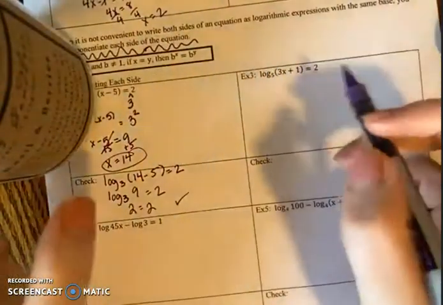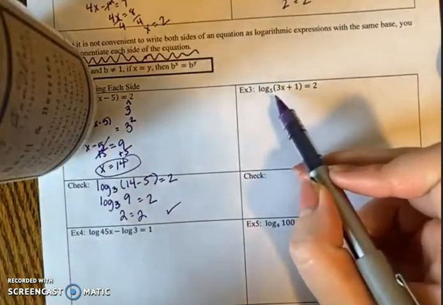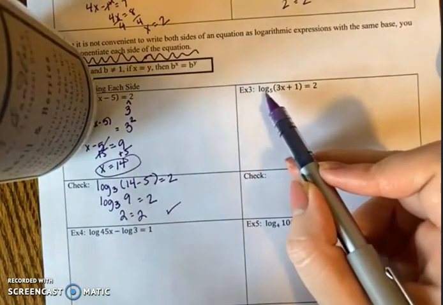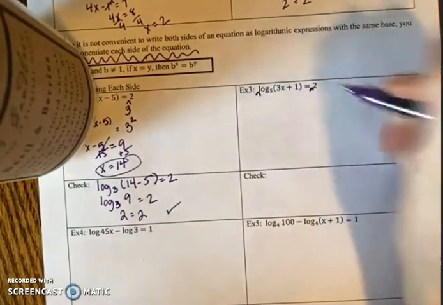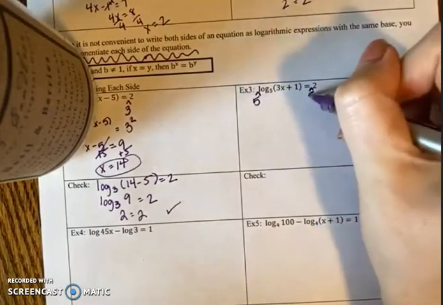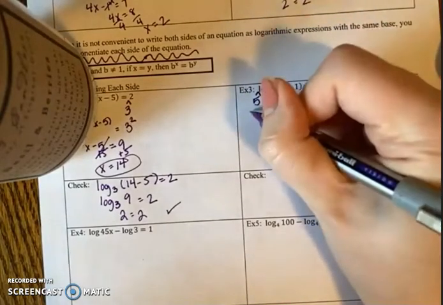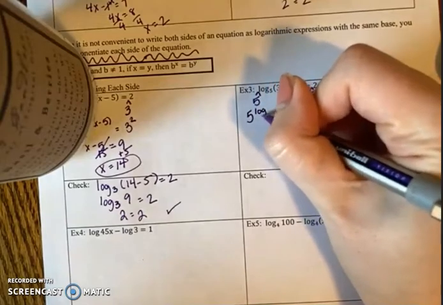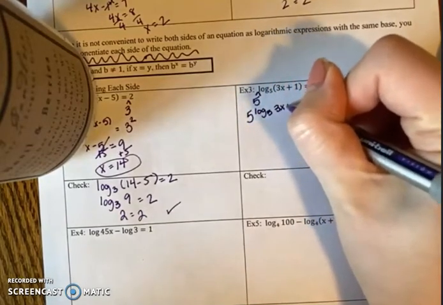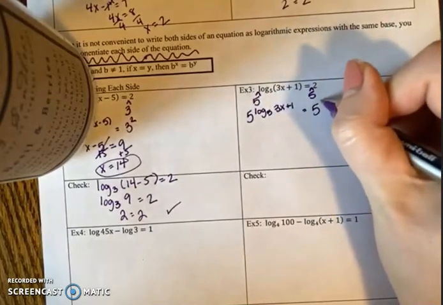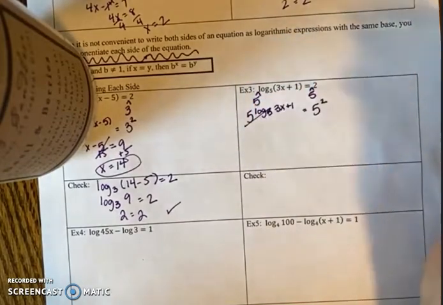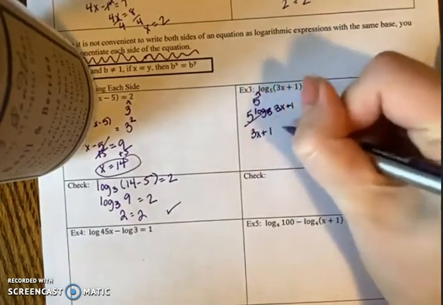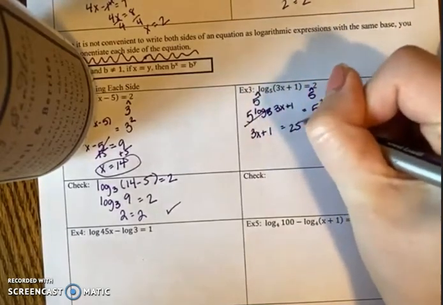Example 3. Once again, I need to exponentiate each side. So I have a log base 5 here, which means when I exponentiate, the base needs to be 5. Meaning I have 5 to the power of log base 5 of 3x plus 1 equals 5 squared. The log base 5 and the 5 cancel out. So I have 3x plus 1 equals 5 squared, which is 25.